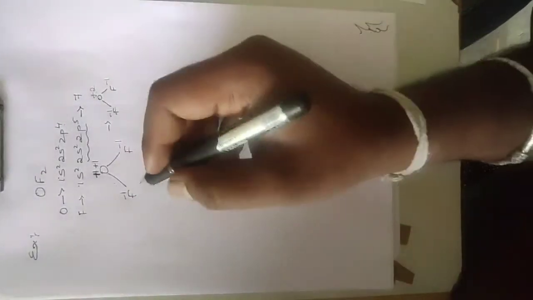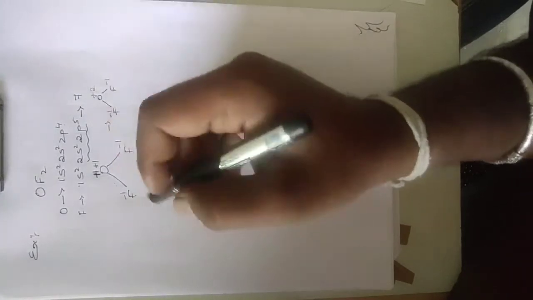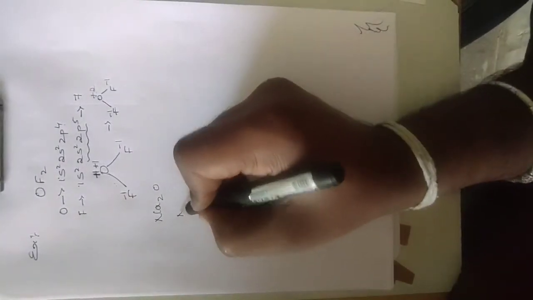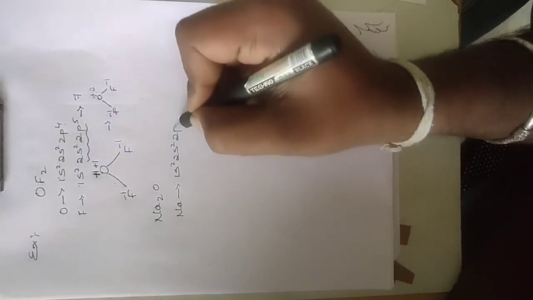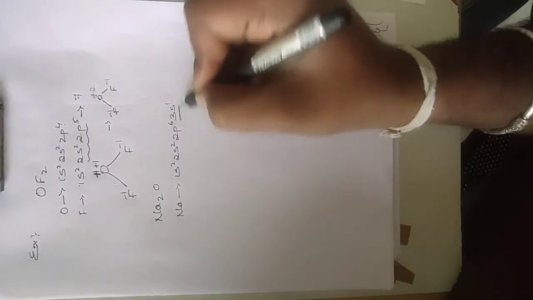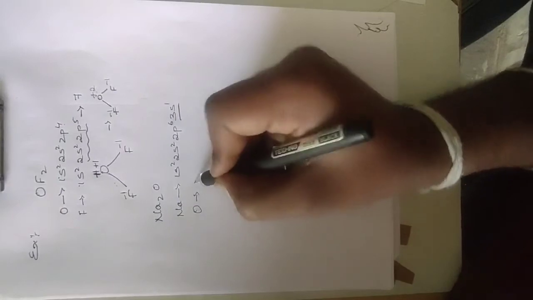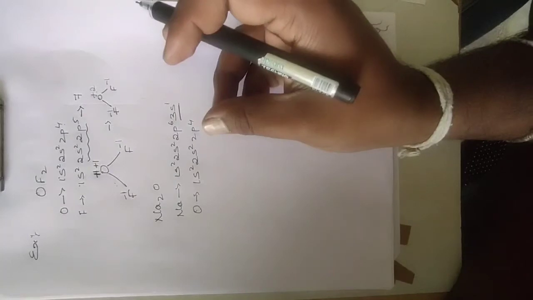Next we are going to talk about another example, that is Na2O. First we write the sodium electronic configuration: 1s2, 2s2, 2p6, 3s1. The valency is only one. Then the oxygen, already written above: 1s2, 2s2, 2p4. You see what is happening here.